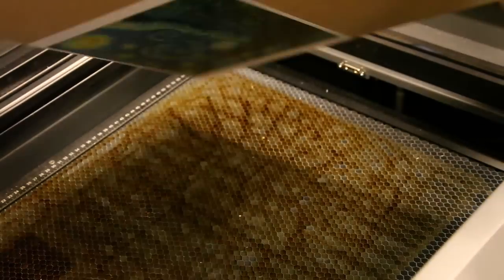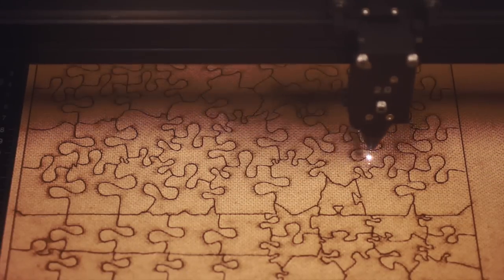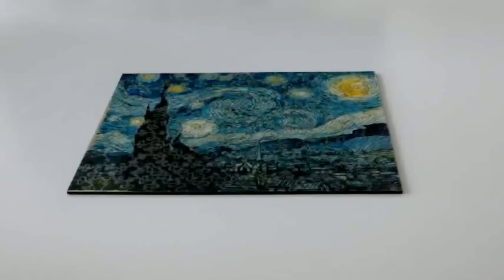Finally, we use a laser cutter to fabricate our puzzles. Here are some puzzles we have created.